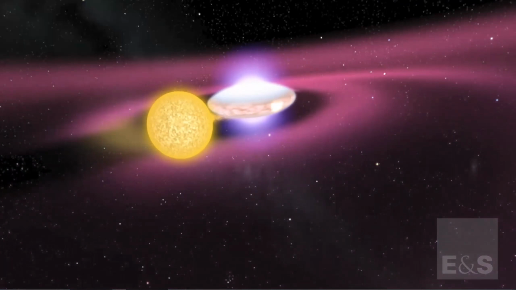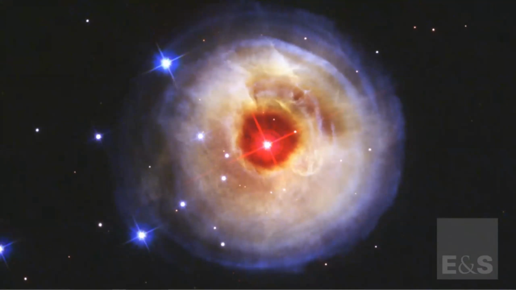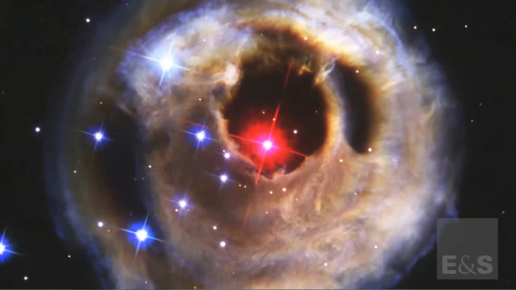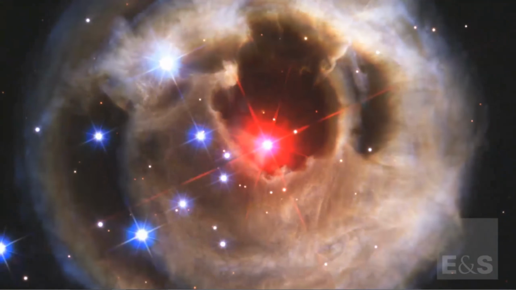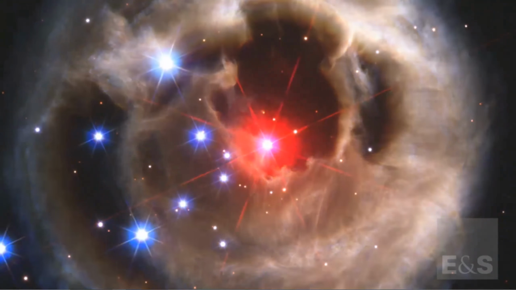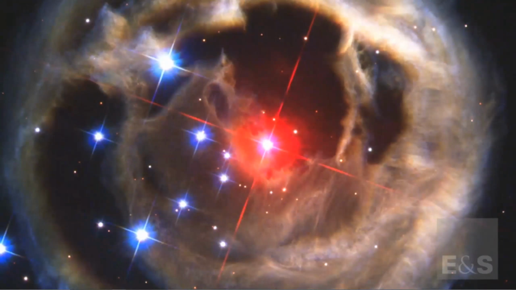But not all companions get along so well. A few years ago, a dim star suddenly became 600,000 times brighter, its light gradually illuminating nearby gas clouds. This was a stellar collision on a Hollywood scale. We had just witnessed a real cosmic smash-up as two stars plowed into each other with brilliant results.